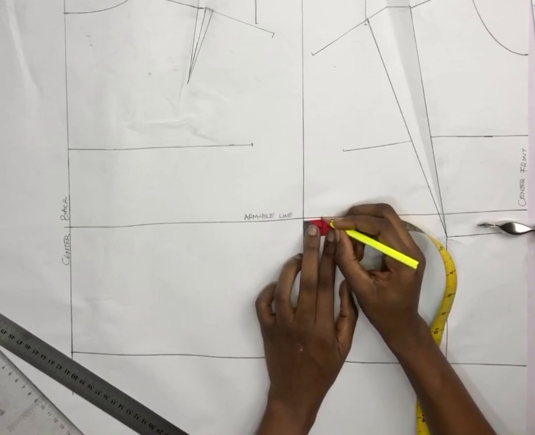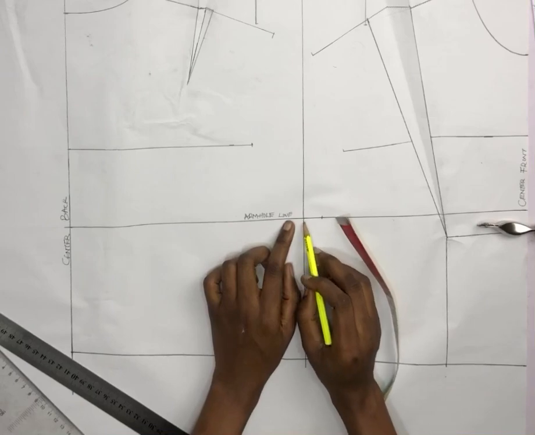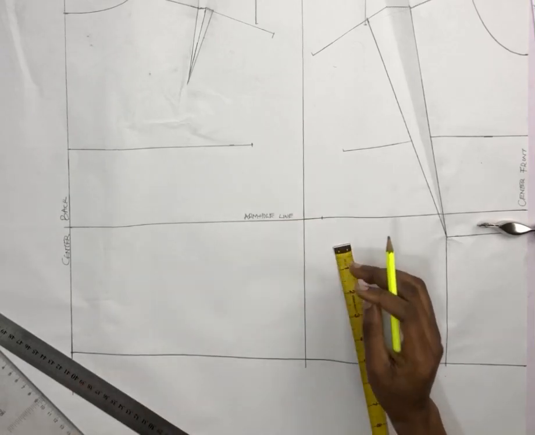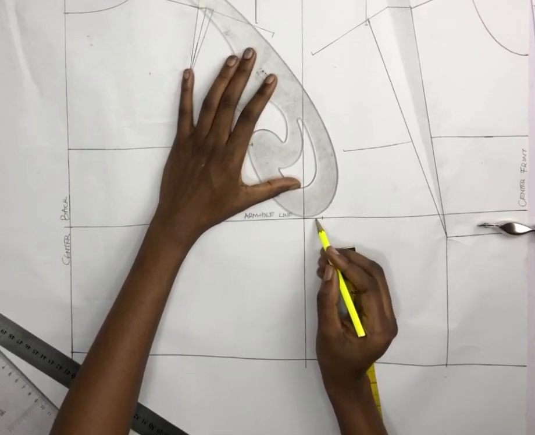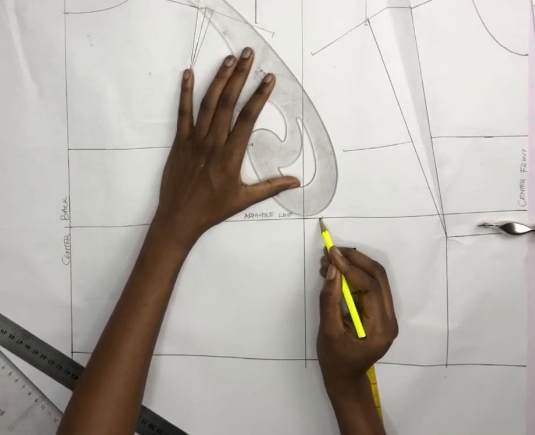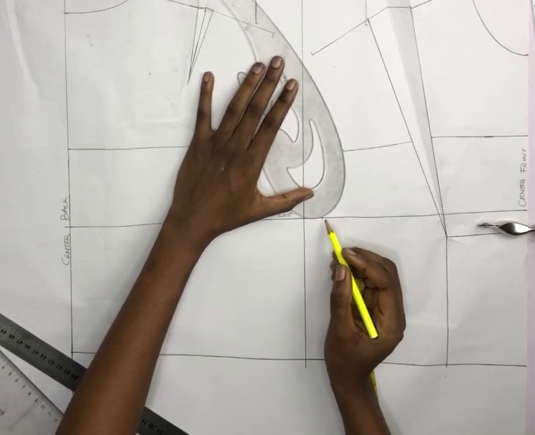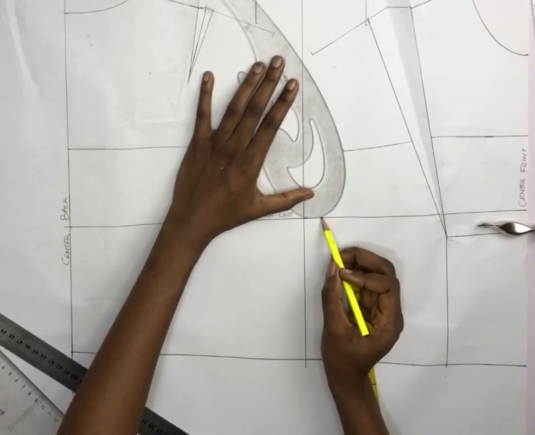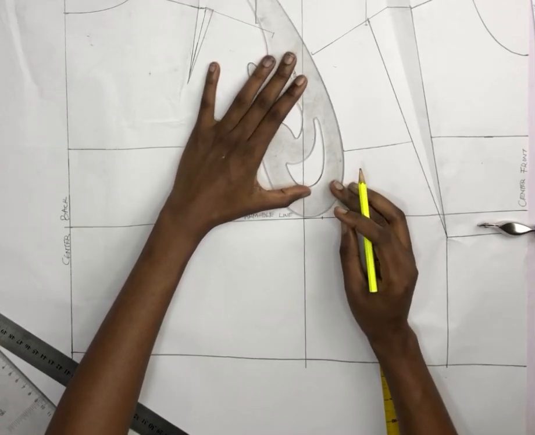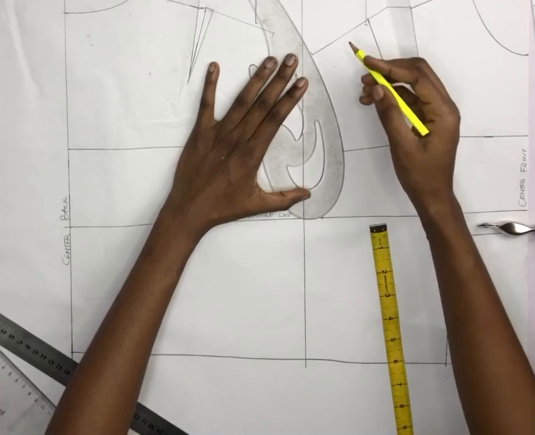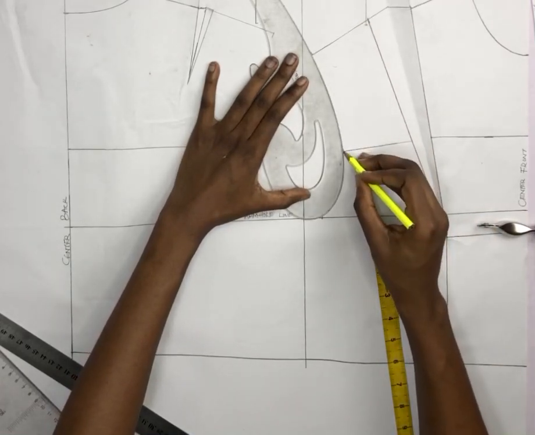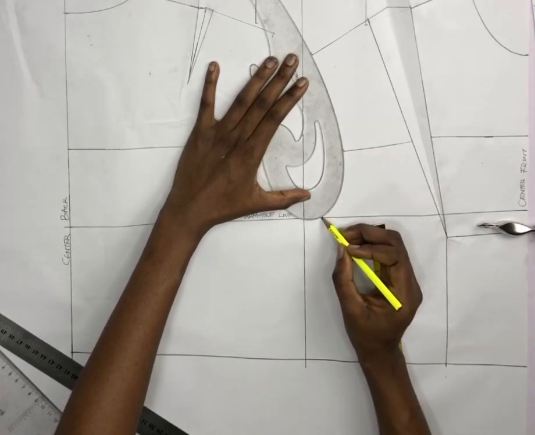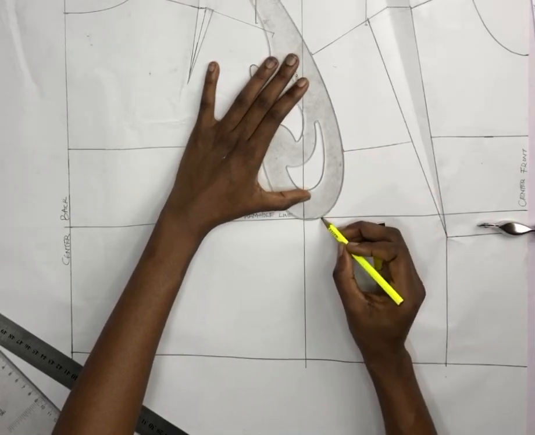I want to be sure that when I place my curve on the front, my armhole here is parallel. My armhole within this 2 cm is parallel. So it means I'm going to begin my curve from after the 2 cm marking, and I'm going to make it hit the shoulder line, the front cross armhole, and also the underarm. So I'm just going to sketch it.